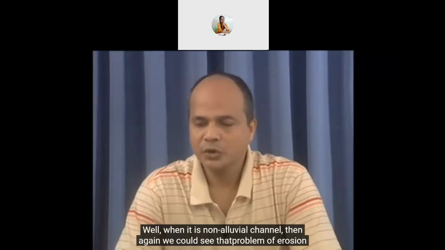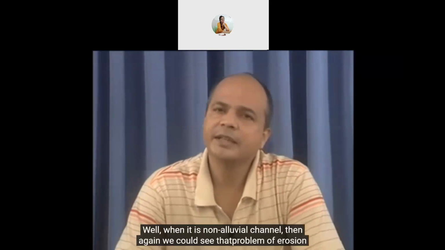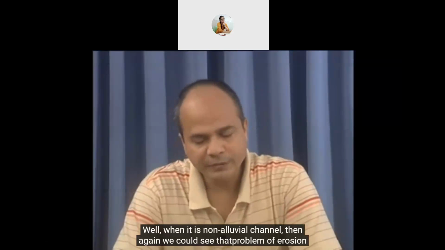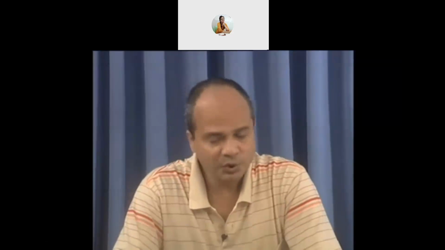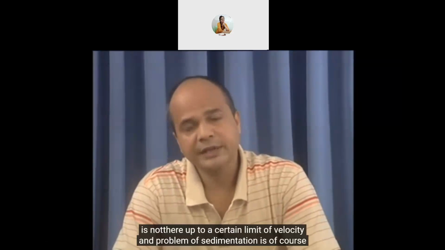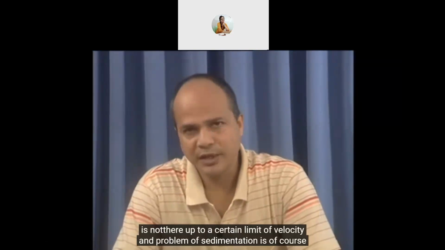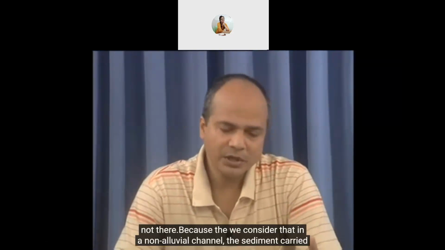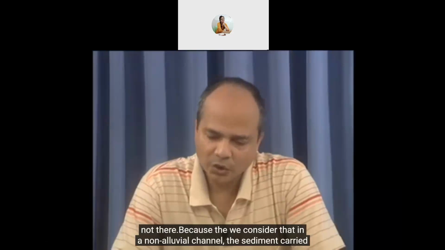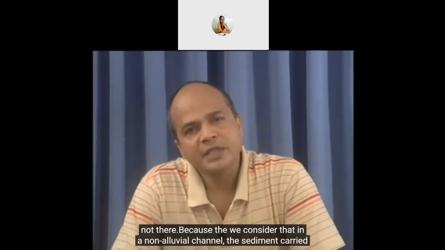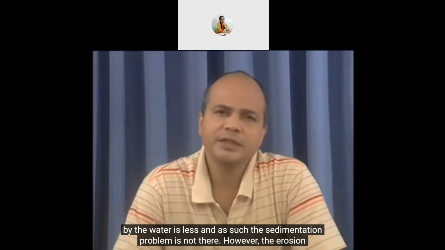When it is a non-alluvial channel, the problem of erosion is not there up to a certain limit of velocity, and the problem of sedimentation is of course not there, because we consider that in a non-alluvial channel the sediment carried by the water is less.